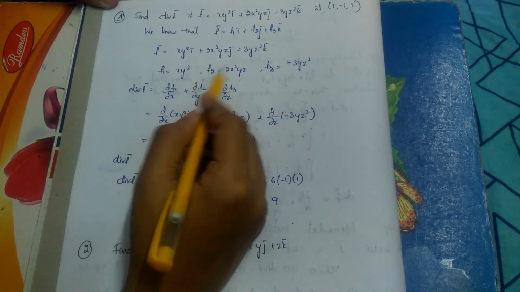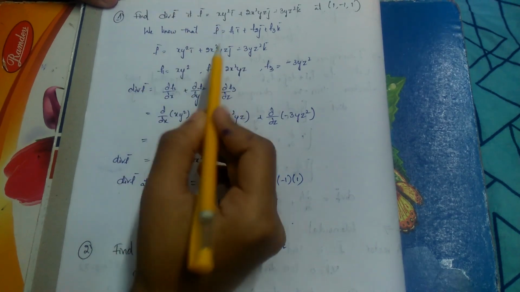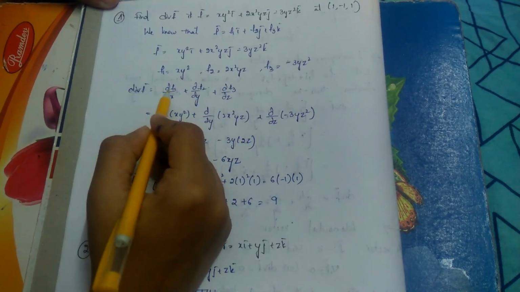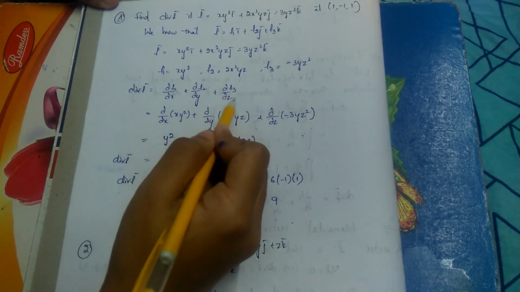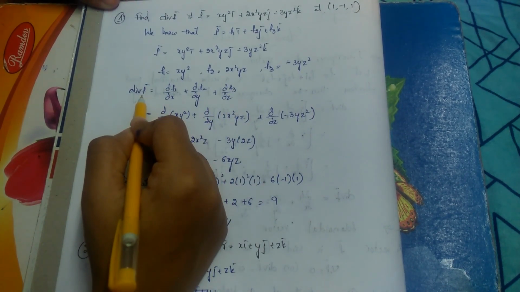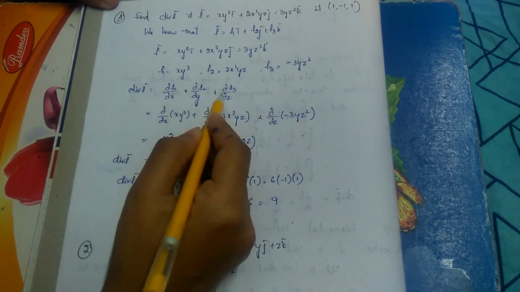So we got the f1, f2, f3 values. To find out the divergence of the vector f bar, we have the formula: dou f1 by dou x plus dou f2 by dou y plus dou f3 by dou z, which gives the divergence of the vector f bar. Now substitute the values of f1, f2, f3 in this formula.